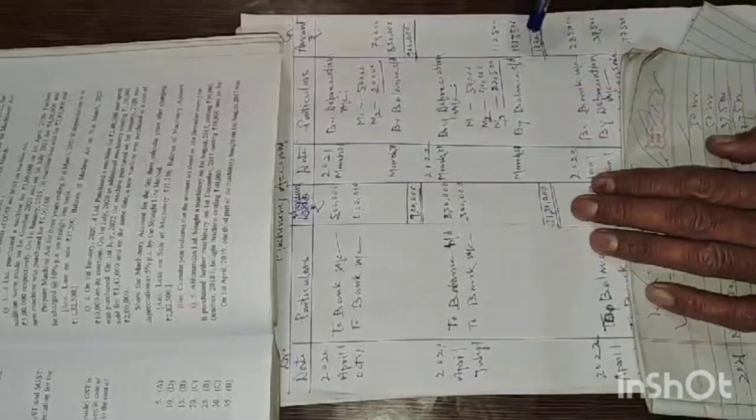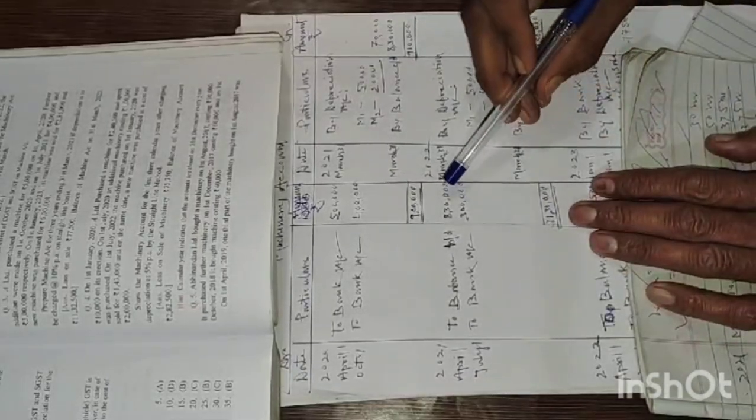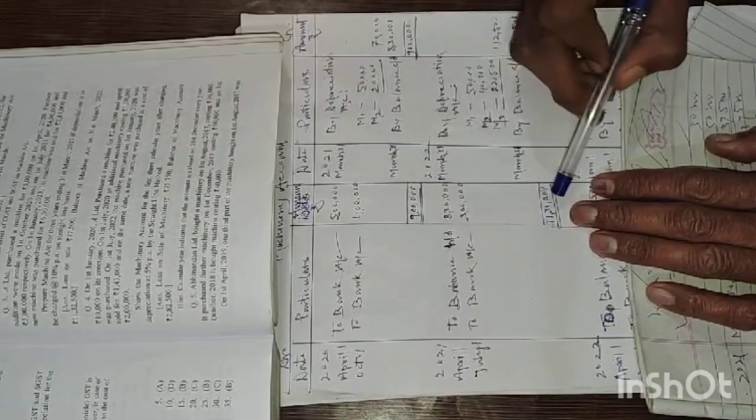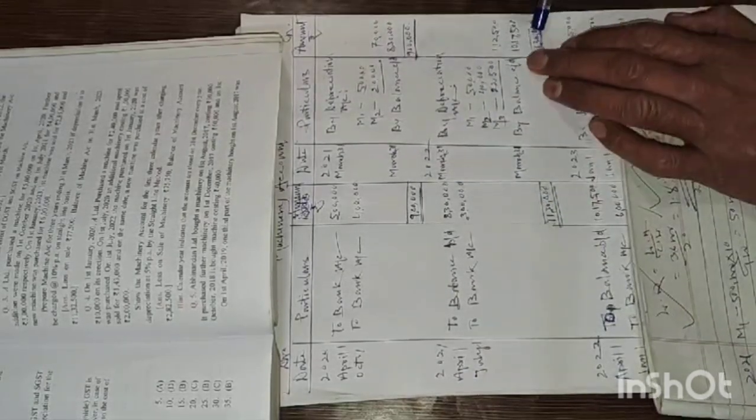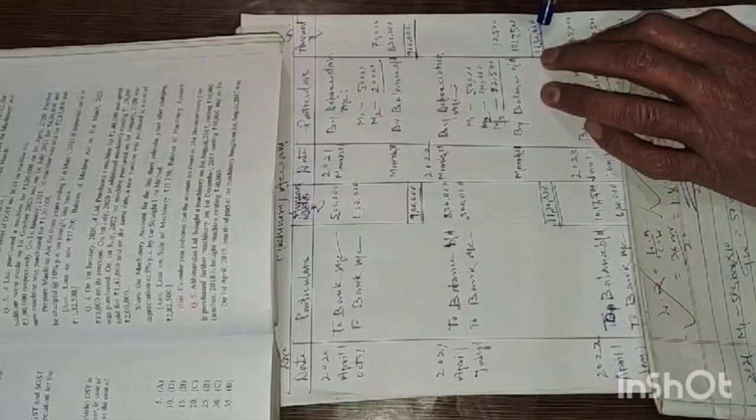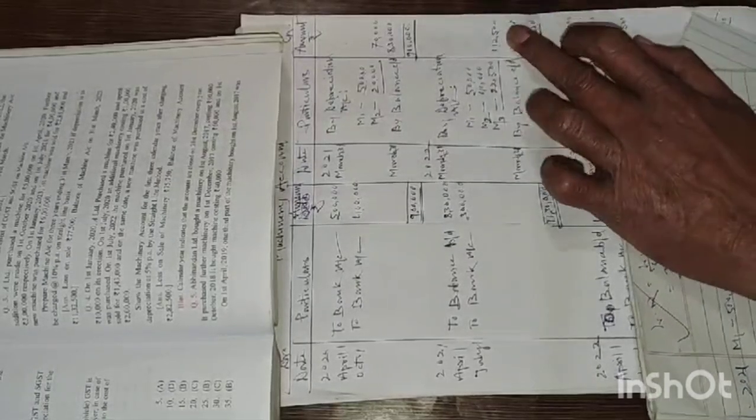Again we balance the ledger. Here in debit side 8,30,000 and 3 lakh. Total is 11,30,000. We write the same amount here, 11,30,000. Now deduct.